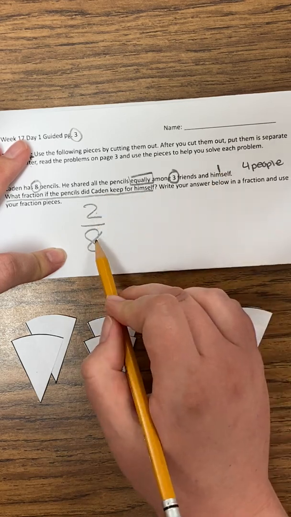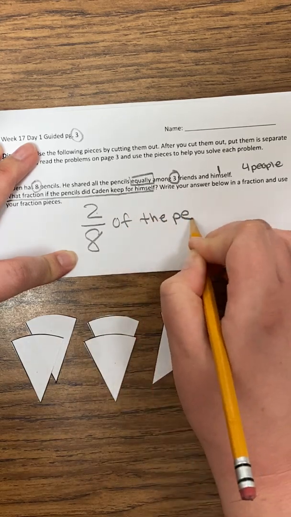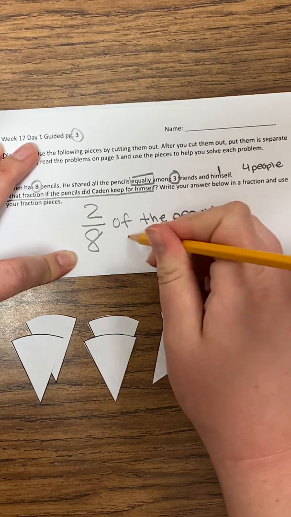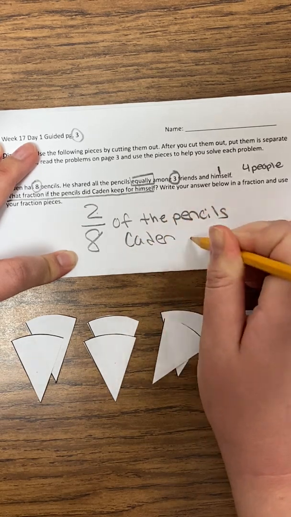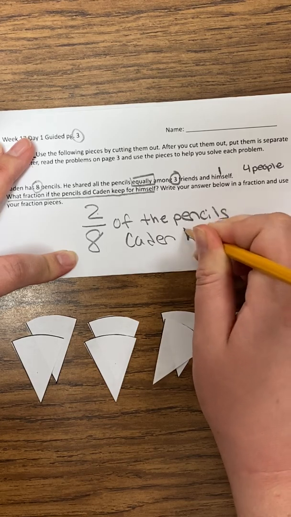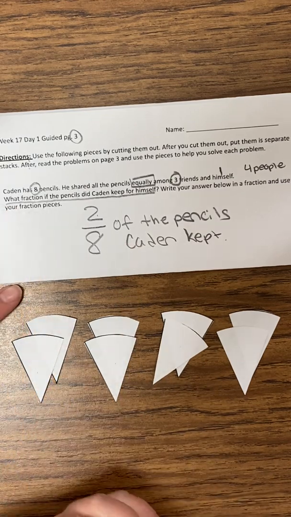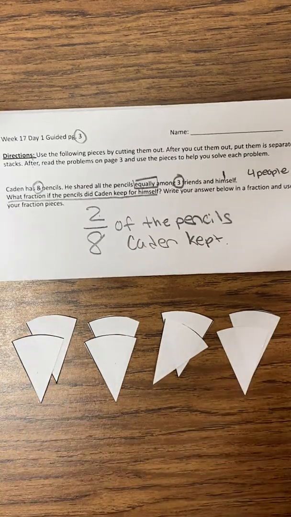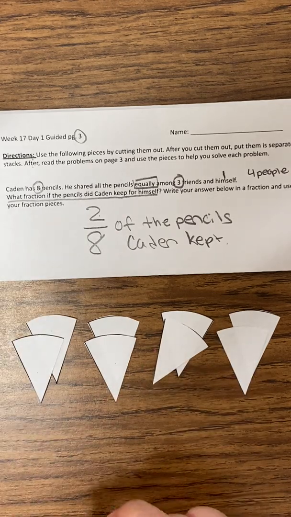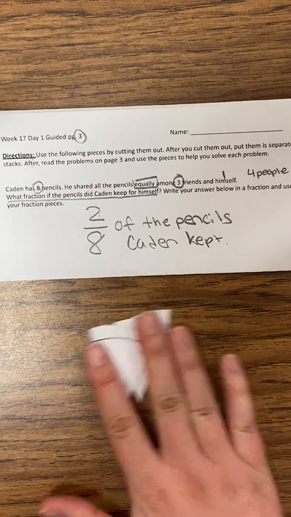So 2/8 of the pencils Caden kept. And that, boys and girls, is our answer to the first problem. Because you might have the situation where you might need to do that yourself, dividing up pencils and finding out how much each one gets and writing it in a fraction form. Okay, so let's move on to the next problem.